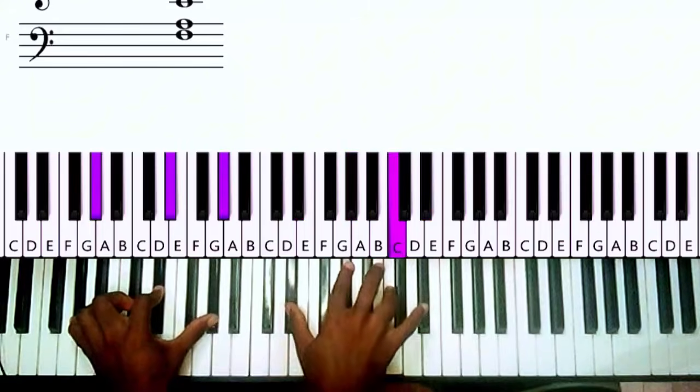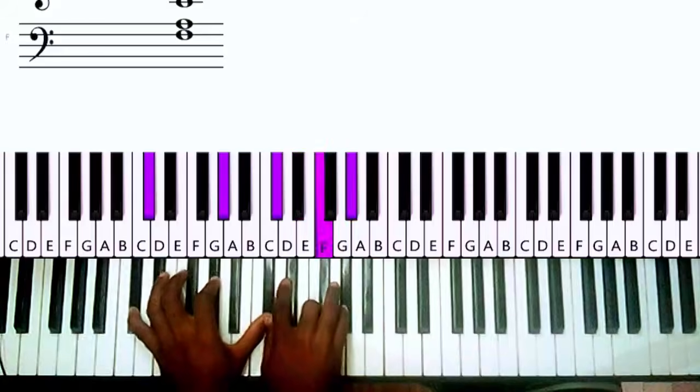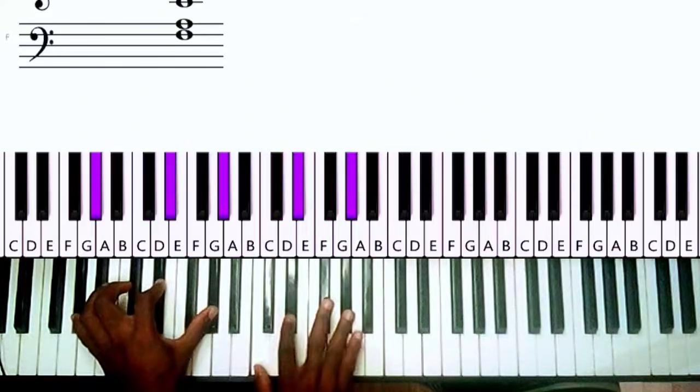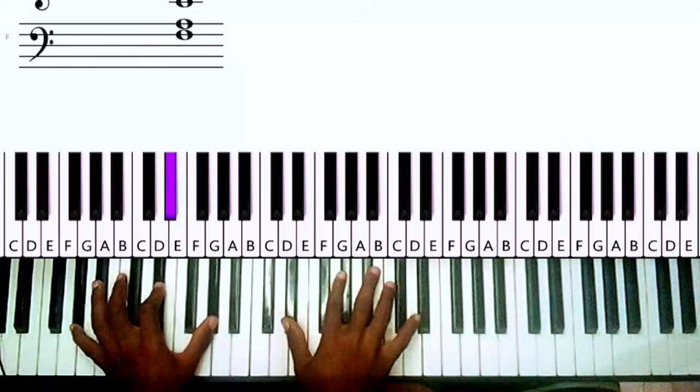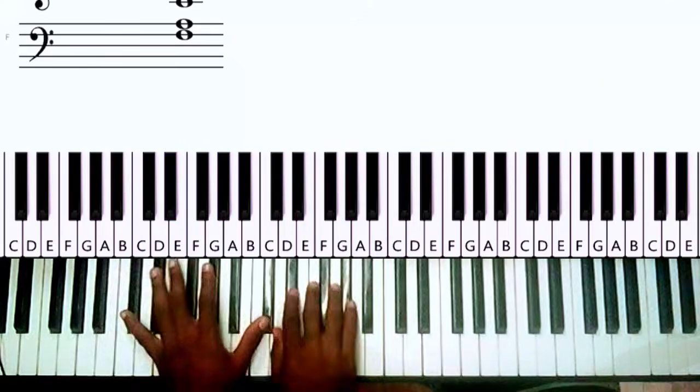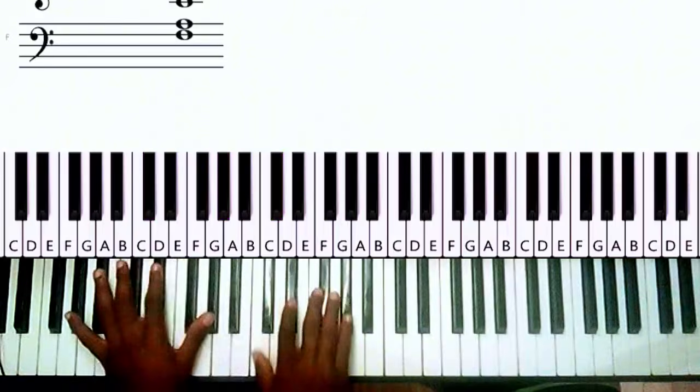Amazing grace, how sweet the sound. Okay. Amazing grace, how sweet the sound.